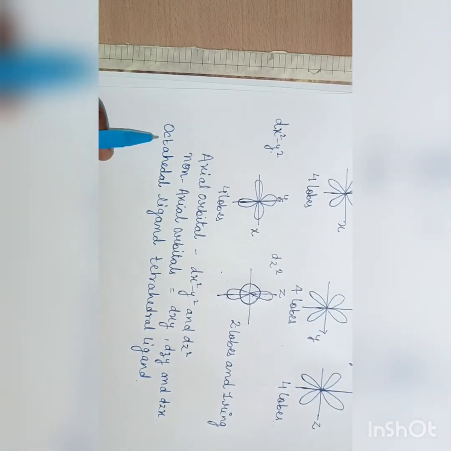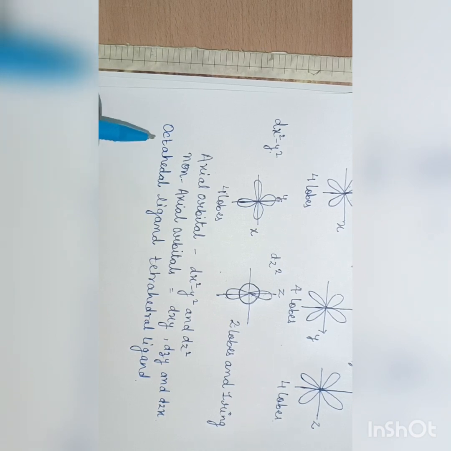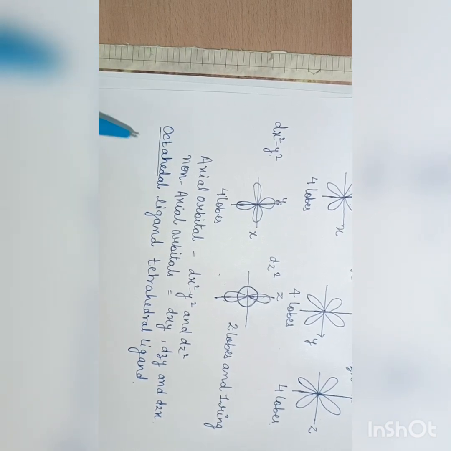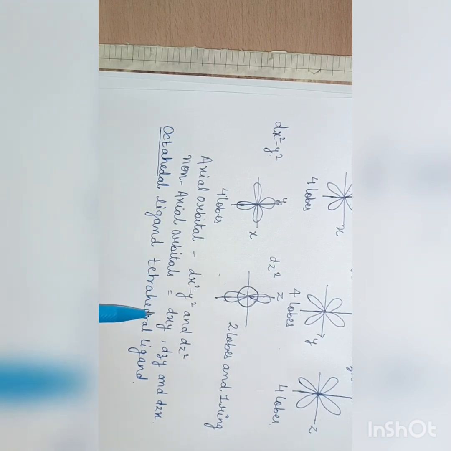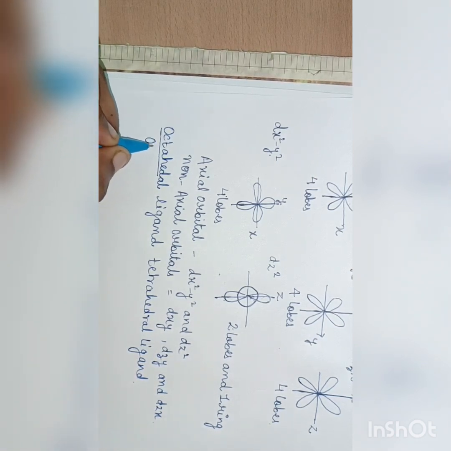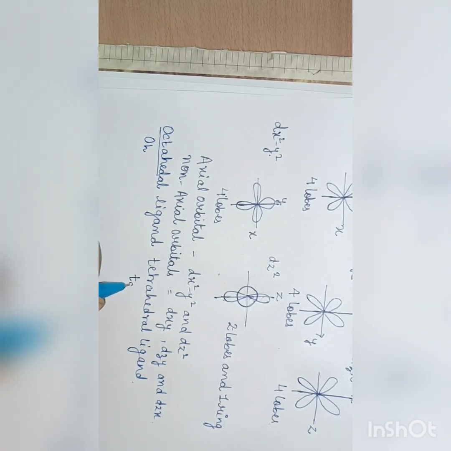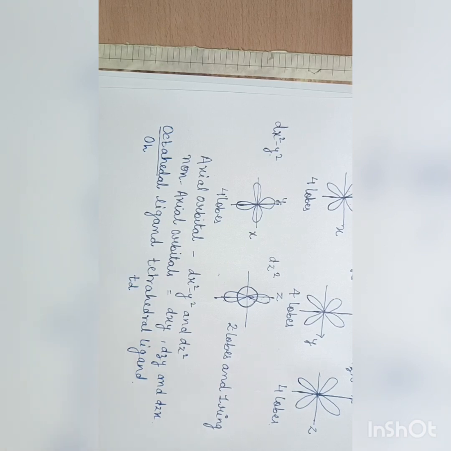If the 6 ligands are surrounded by the metal, this is called octahedral ligands, and if 4 ligands are surrounding the metal, this is called tetrahedral ligand. We also represent this as Oh for octahedral and Td for tetrahedral.